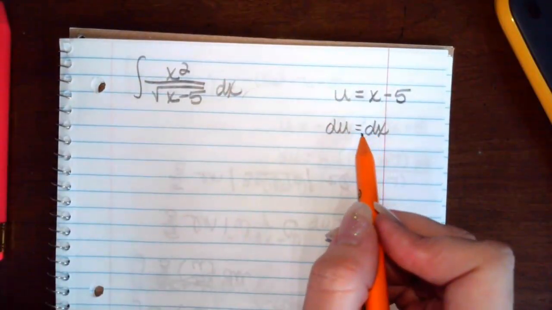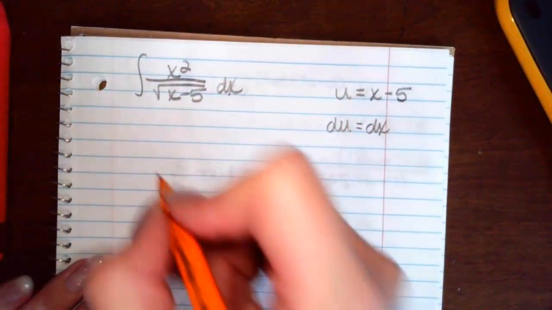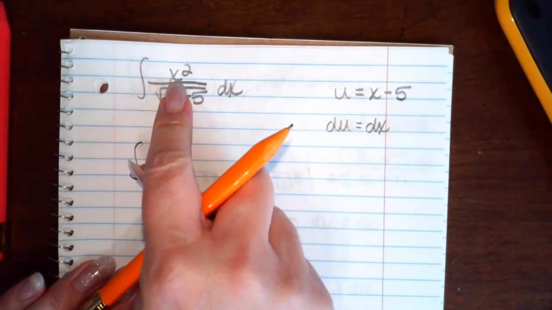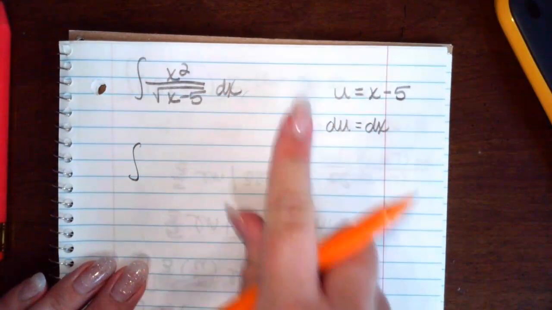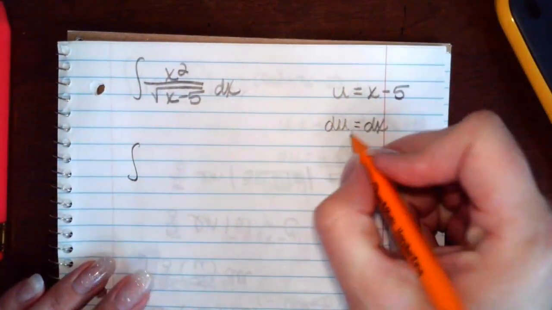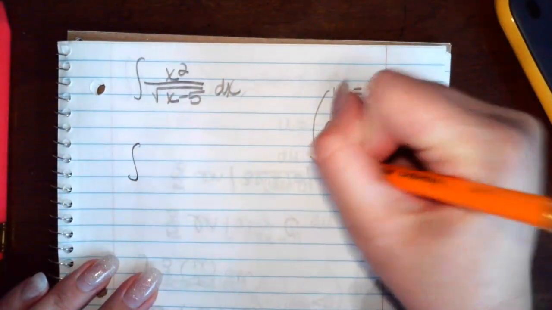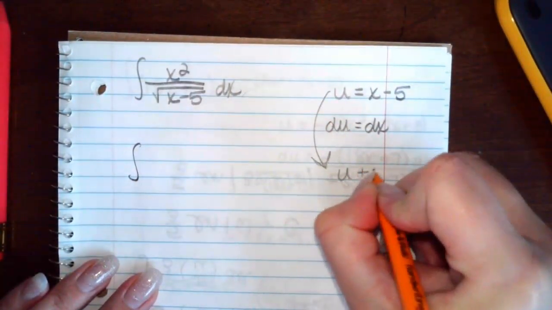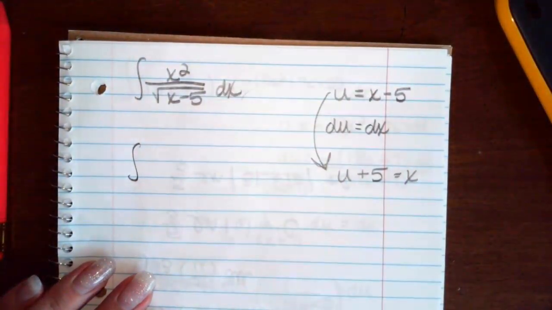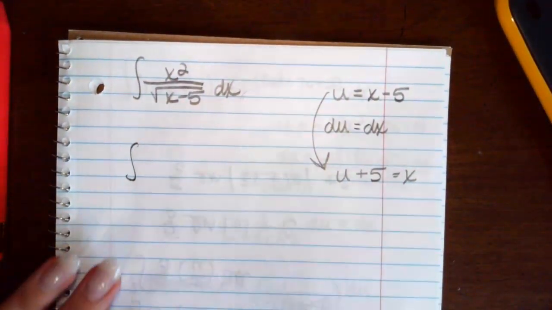Now, the interesting part is when I start with my substitution, I've got this x squared sitting here. Well, there's not an x squared over here, but there is an x. So if I add 5 to both sides, I'll get u plus 5 is x. So now I know what x is.